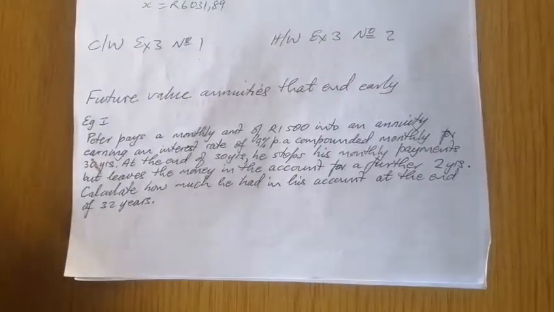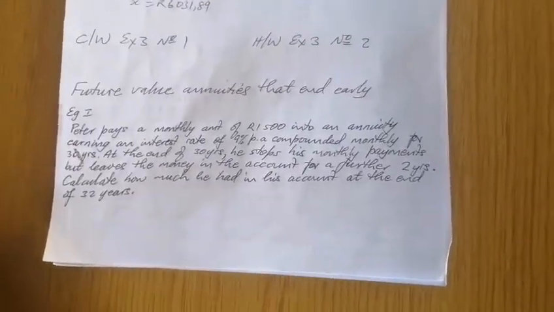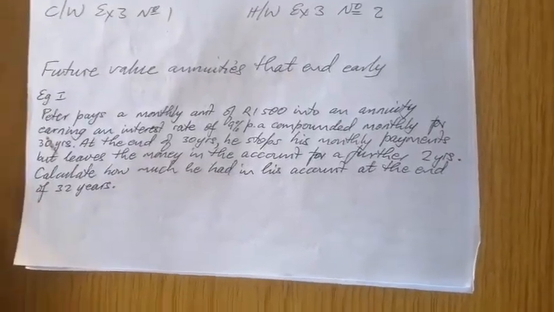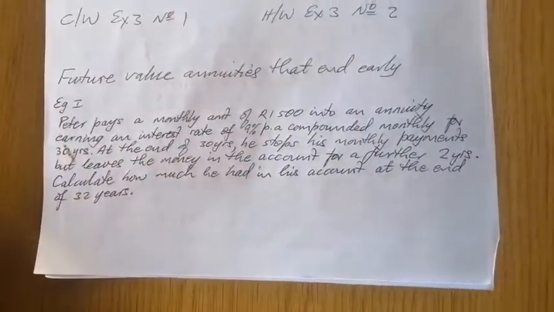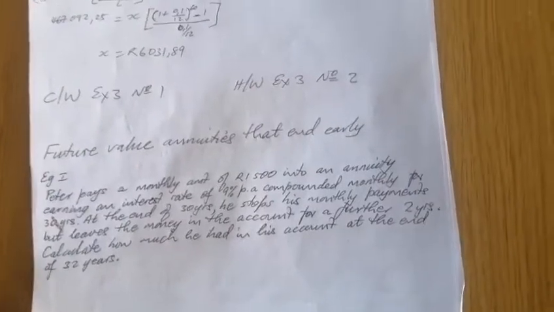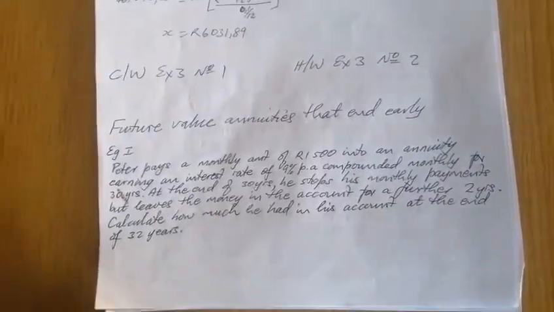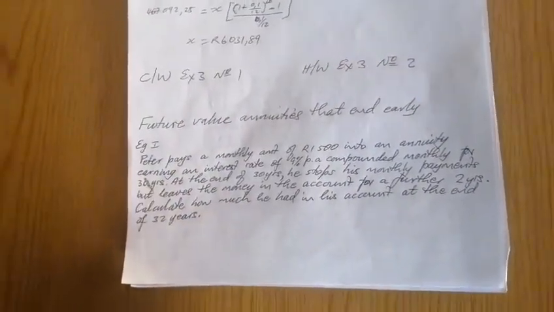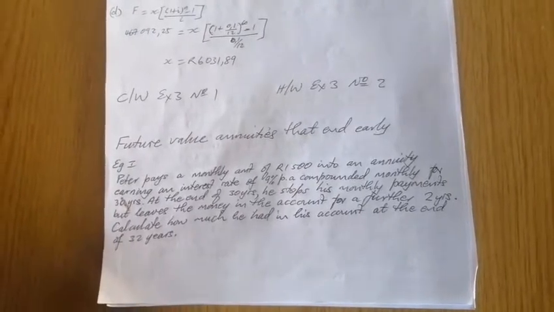The agreement says 10 years, but because of some issues, you decide maybe to terminate this annuity much earlier. So we are going to look at how we deliberate on such type of situations.